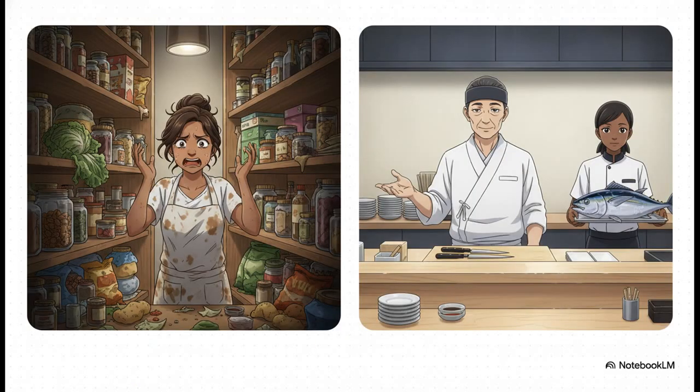Now for a philosophy that literally changed the world of manufacturing: just in time, or JIT. And the best analogy is the sushi chef. A regular home cook might have a pantry that's just stuffed with just-in-case ingredients. But a master sushi chef? No way. They have that perfectly fresh fish delivered exactly when it's needed for that day's service. There is no waste, and you get maximum freshness. That's JIT, getting rid of all that extra inventory by having things show up precisely when you need them.